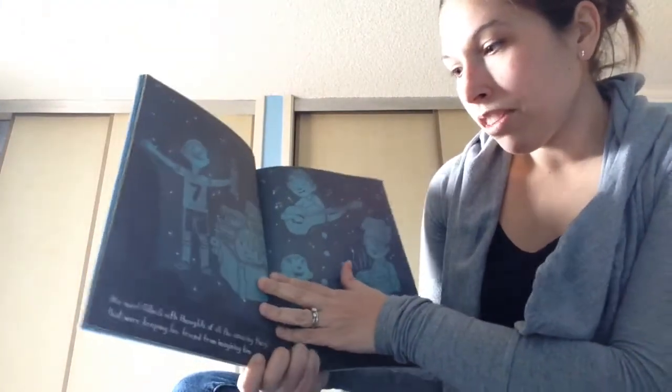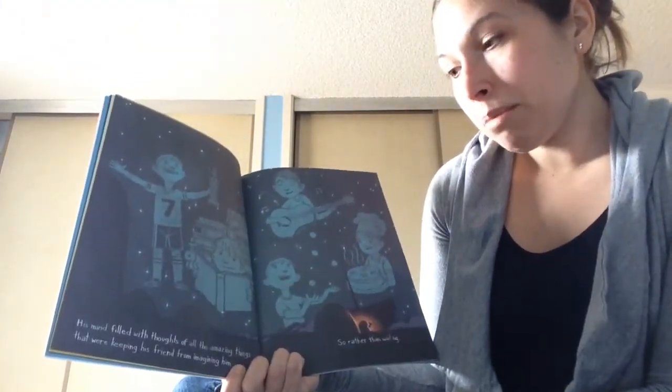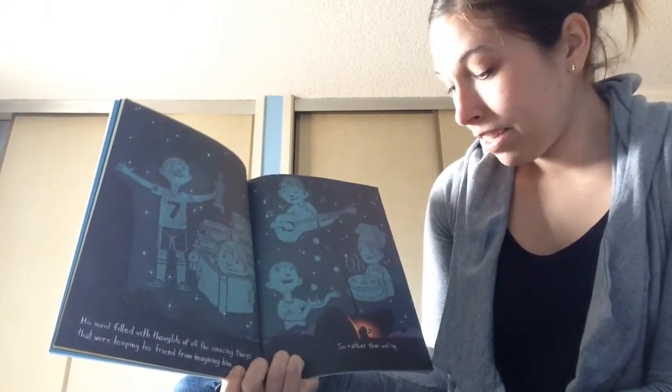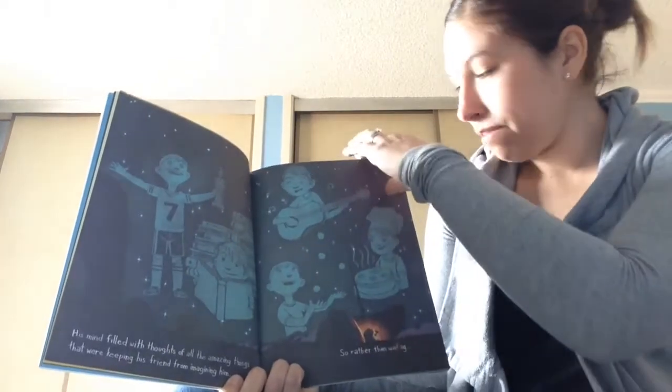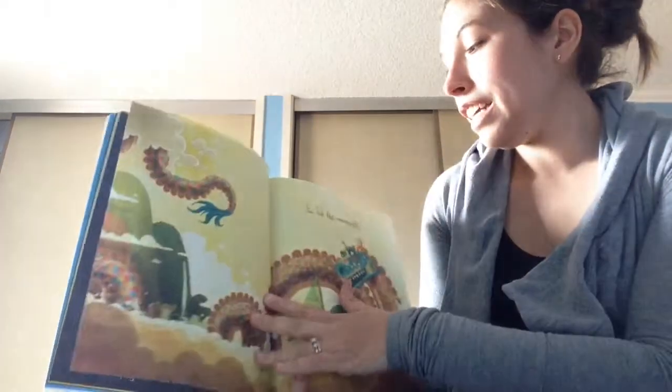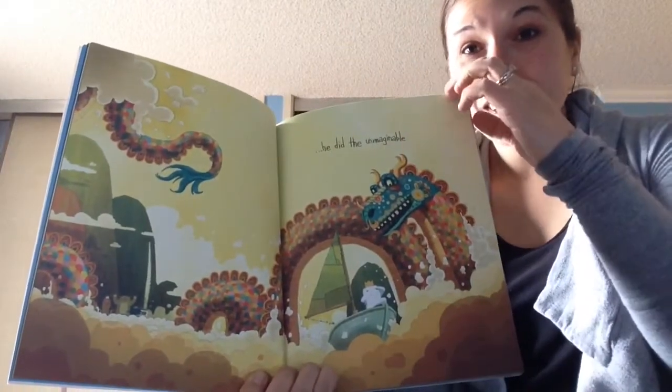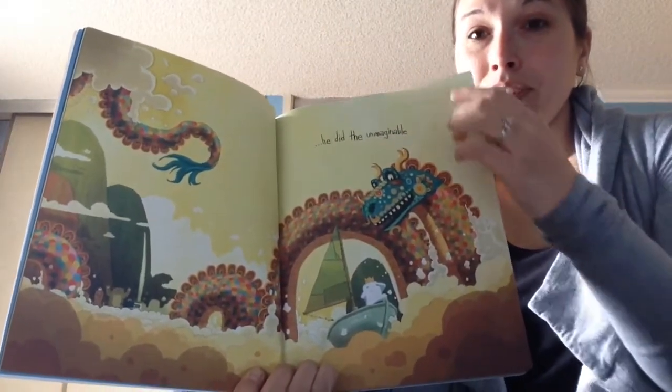His mind filled with the thoughts of all the amazing things that were keeping his friend from imagining him. Maybe they're just busy. So rather than waiting, he did the unimaginable. Things that maybe you wouldn't even think of doing. Unimaginable. Looks like he's in a boat.